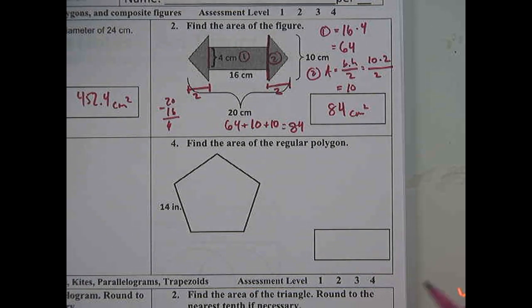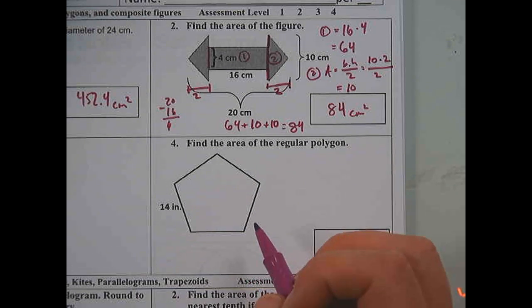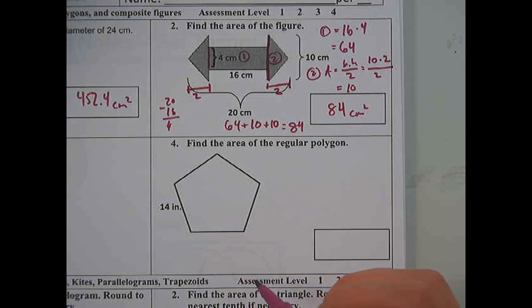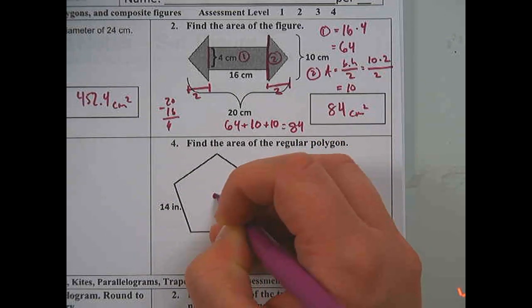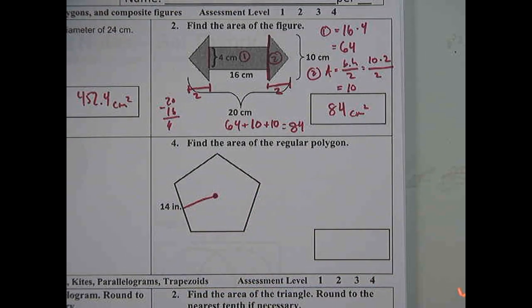Okay. Next, finding the area of the regular polygon. This is a pentagon with 5 sides. All the sides are 14 inches. We're also going to have one on our test. We're going to know what the apothem is already.